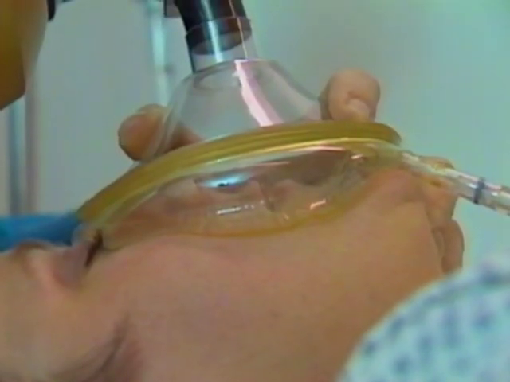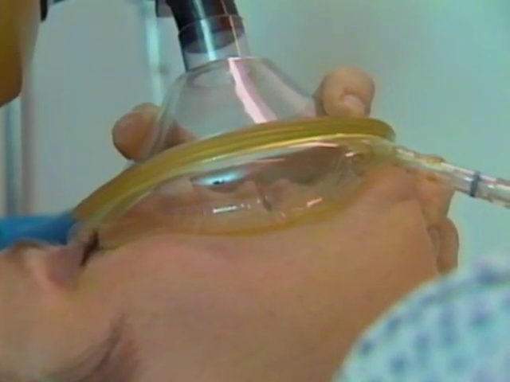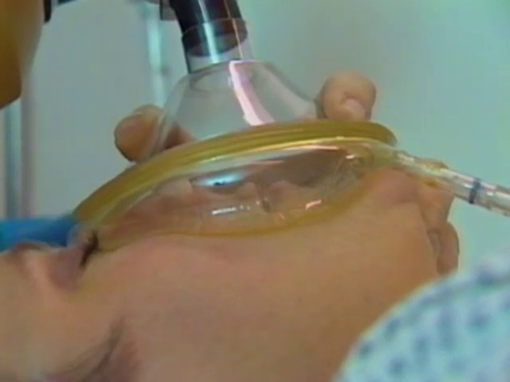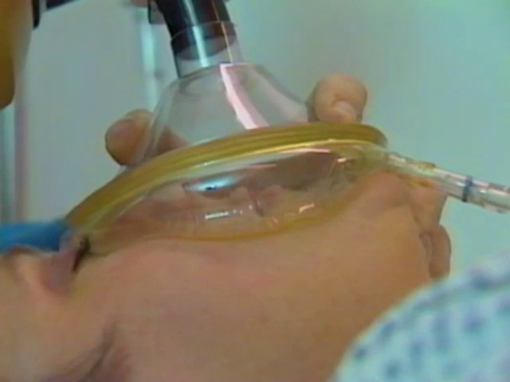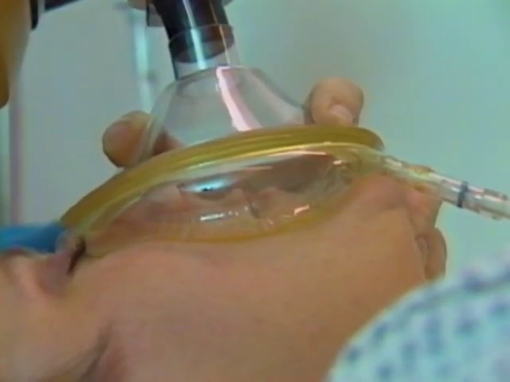If you have a good mask seal, little or no air will escape around the mask. You can tolerate some leak as long as you can ventilate the patient. If you don't have a good seal, then you must get a better fit. Typically, the leak will be on the side with the bag, opposite the hand holding the mask.